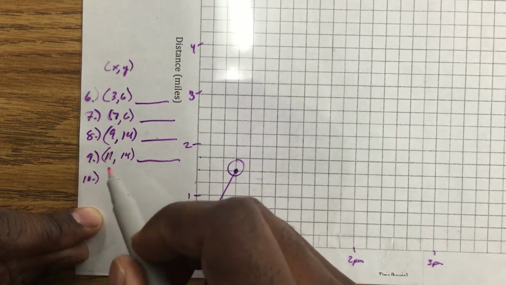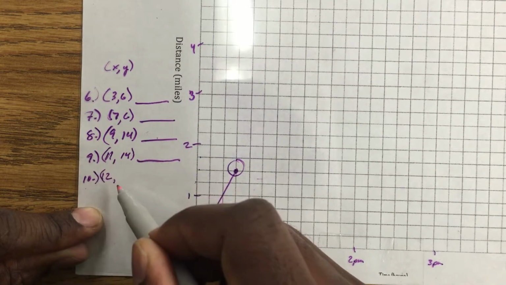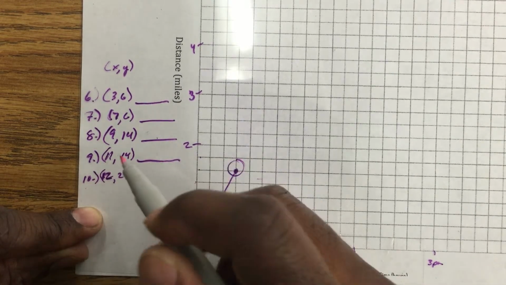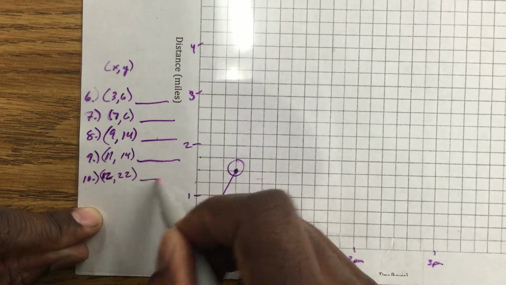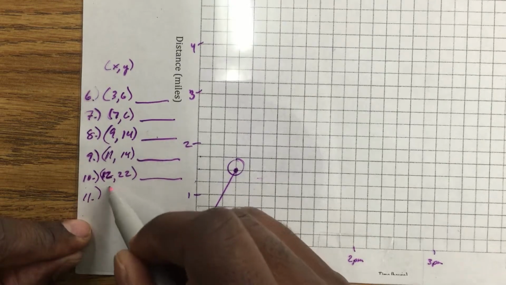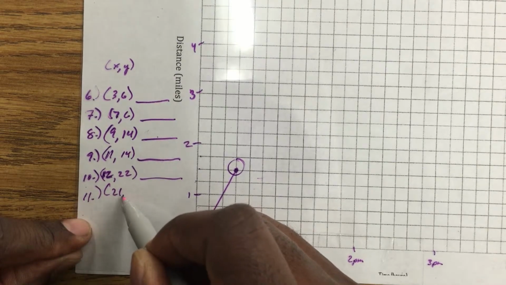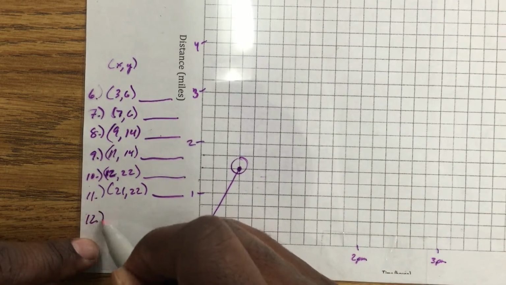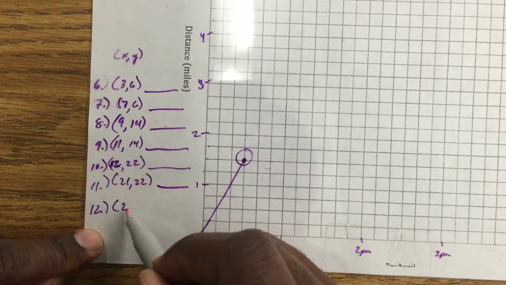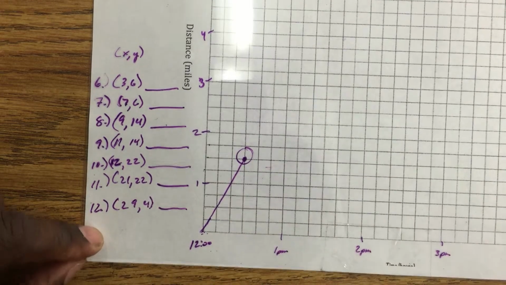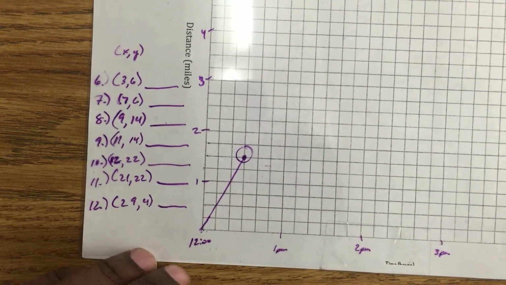For 10, put 12 and 22. Put a line. For 11, put 21 and 22 and put a line. And then for 12, put a 29 and a 4 and put a line. So this is how we're going to do it.